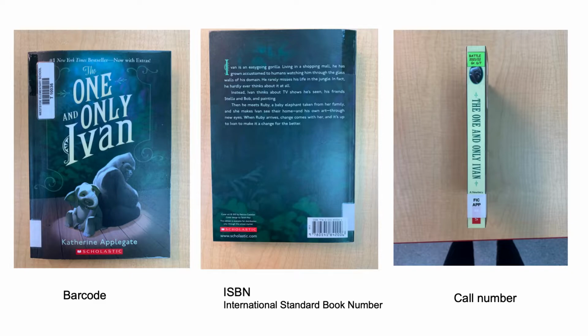So I point out the front cover, the back cover, and the spine to the students. Looking at the front cover here, I point out the barcode, which is always in the top left-hand corner. And these are our school barcodes. I explain to them that this is how we check books in and out, and we know who has what book. Then at the back of the book, I point out the ISBN, and this is the barcode that is scanned when you go to purchase the book.